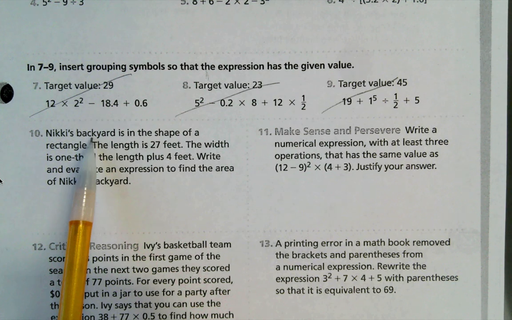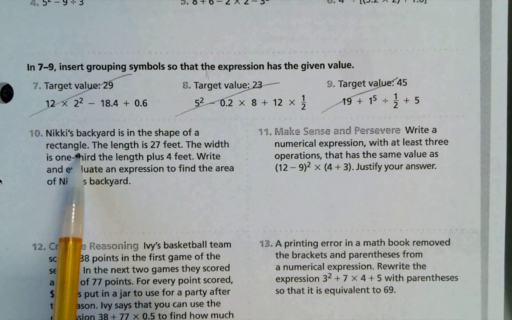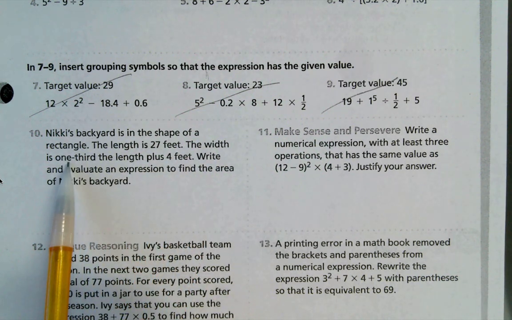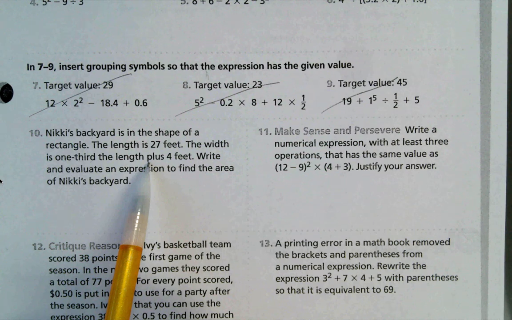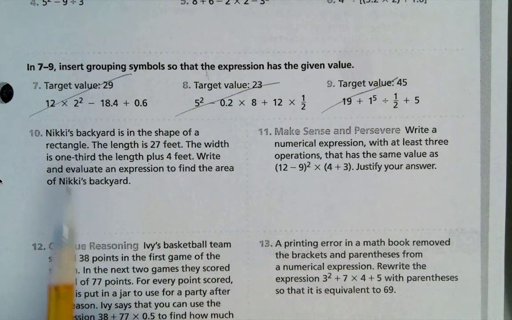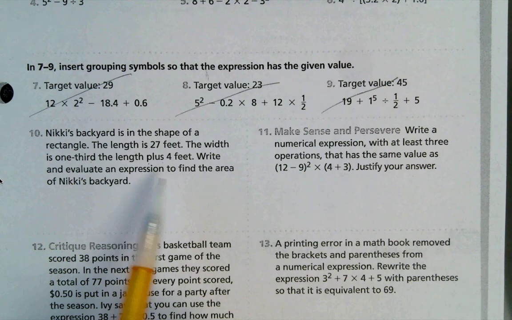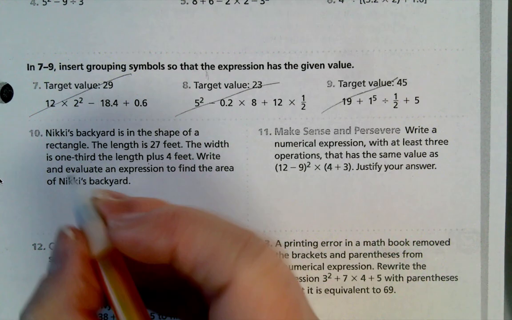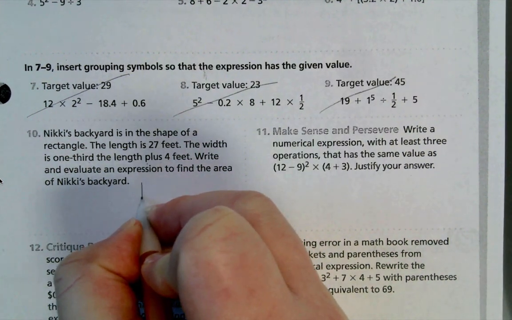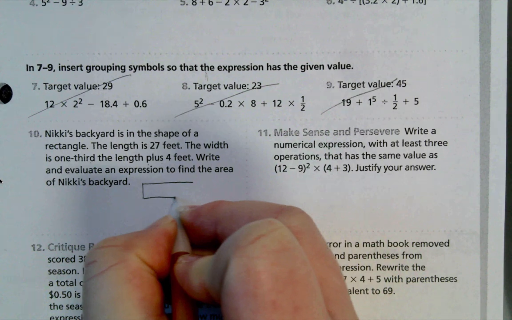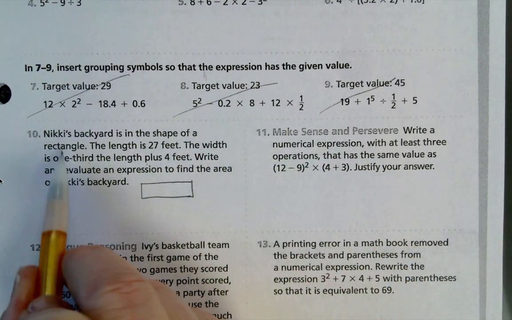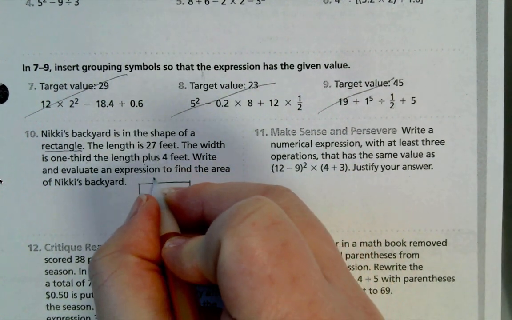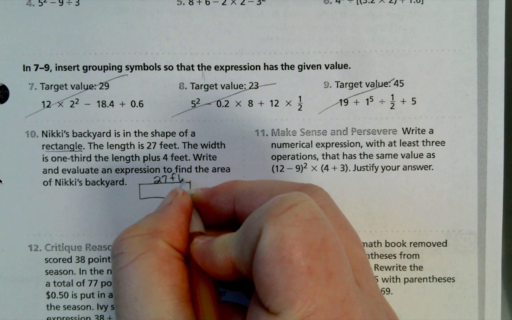It says Nikki's backyard is in the shape of a rectangle. The length is 27 feet. The width is 1/3 the length plus 4 feet. Write and evaluate an expression to find the area of Nikki's backyard. So let's talk about this. It's in the shape of a rectangle, so I'm going to come over here and draw a rectangle, okay? And what's important here? First, I know rectangles, kind of like what we did yesterday. The length is 27 feet. So I'm going to put 27 feet, okay?